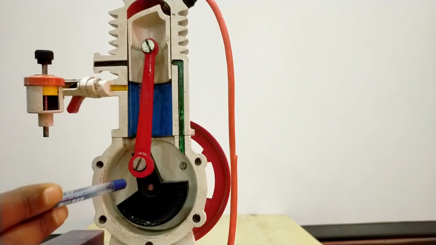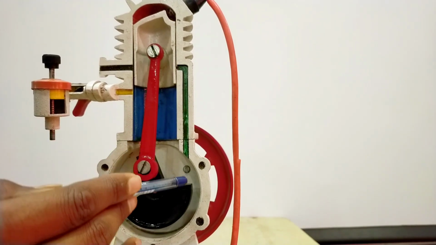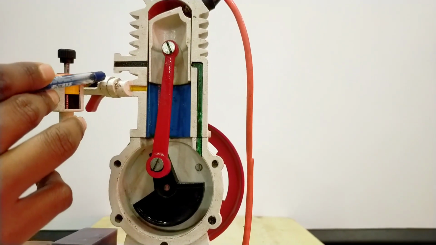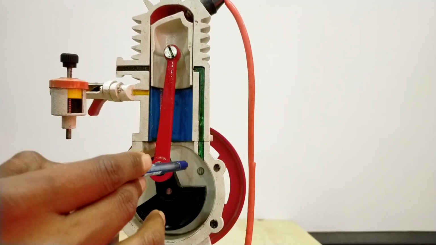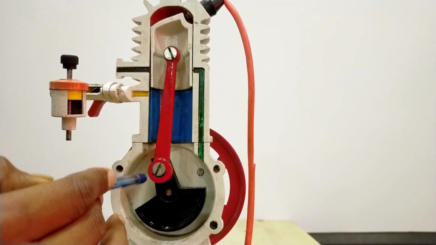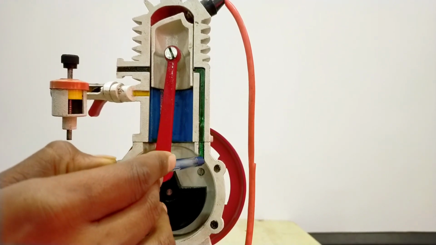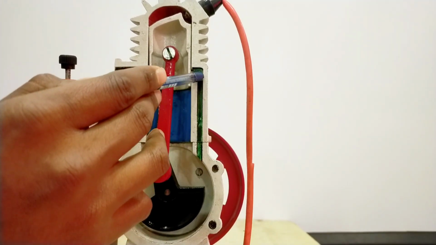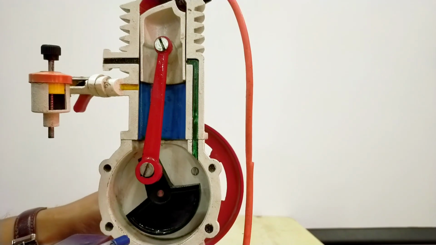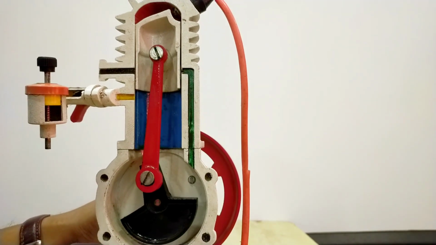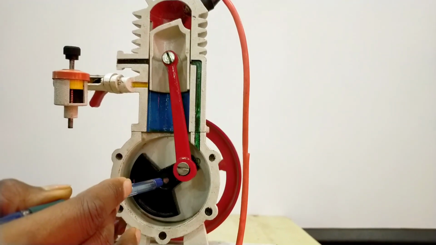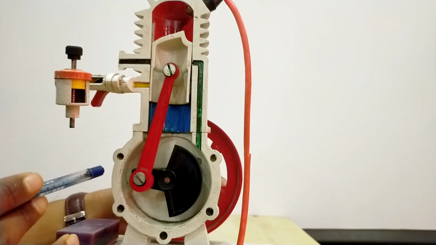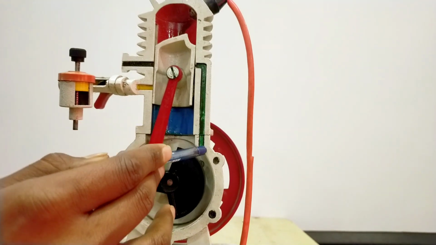The transfer port is used to transfer the air fuel mixture that is drawn in by the inlet port or the intake port. This air fuel mixture of the crankcase is transferred through this transfer port to the engine cylinder. That is the purpose of the transfer port.